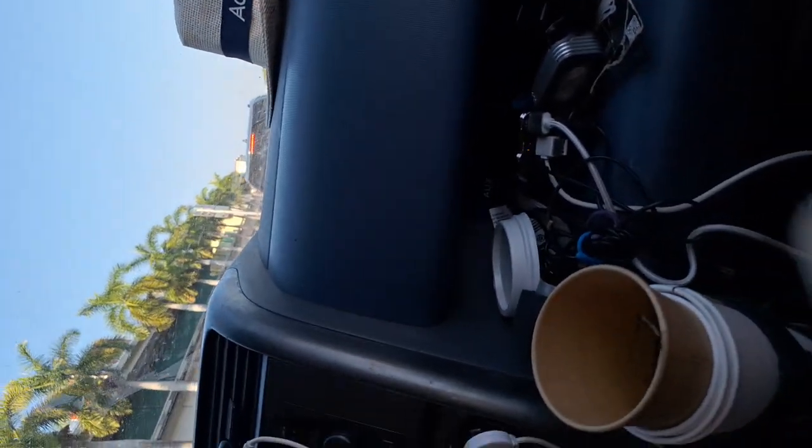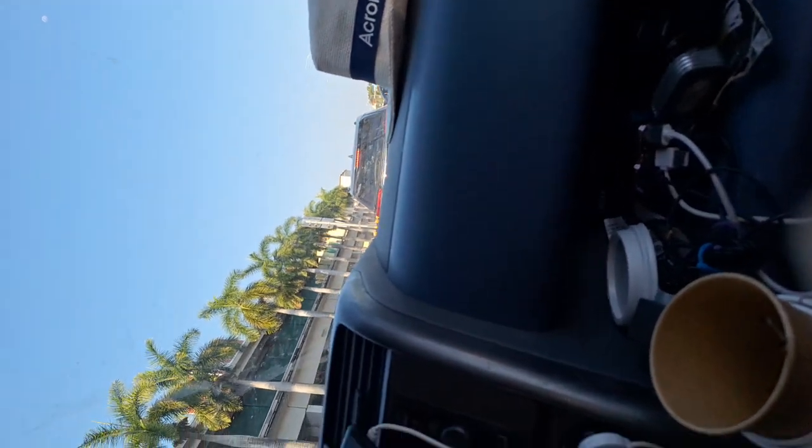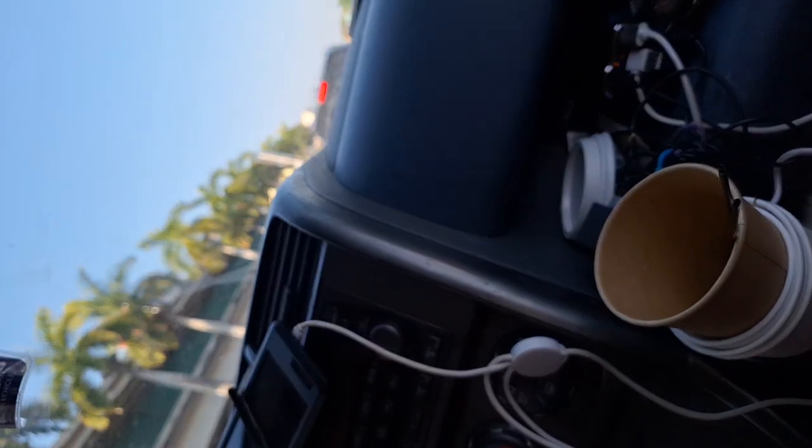Look, this is the metro rail right now. On the left-hand side is the Coconut Metro Rail.